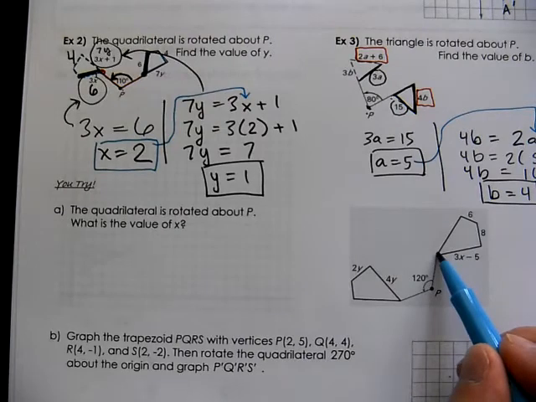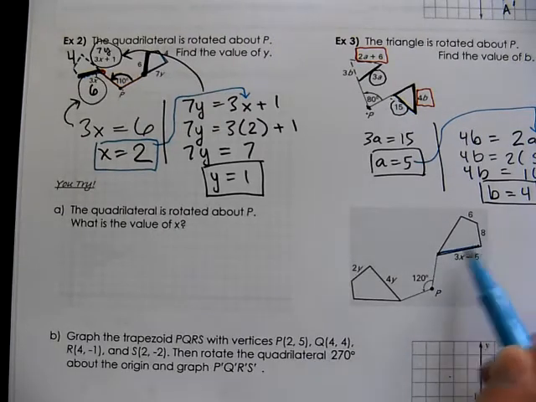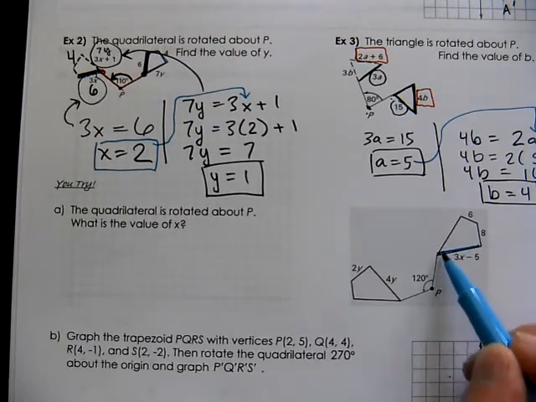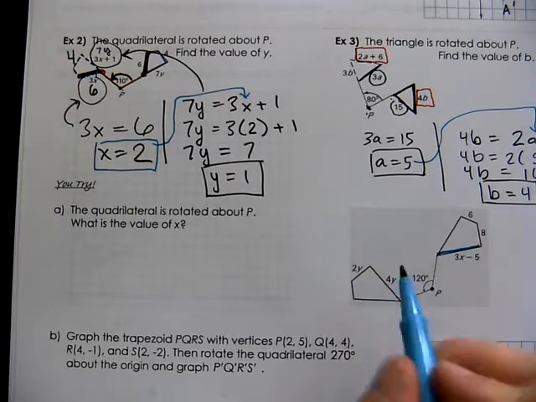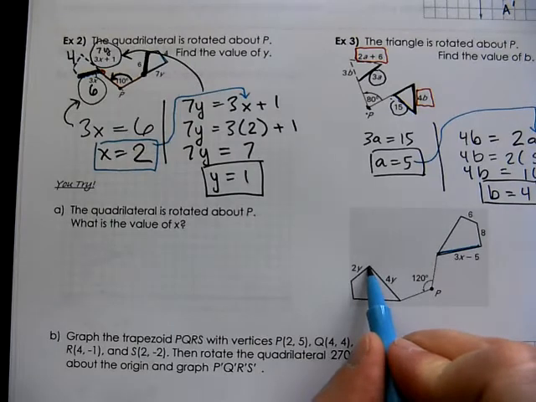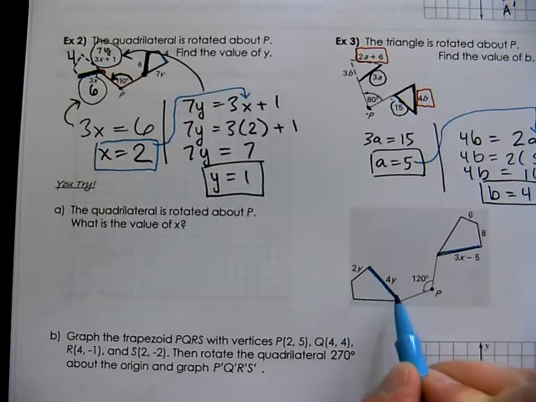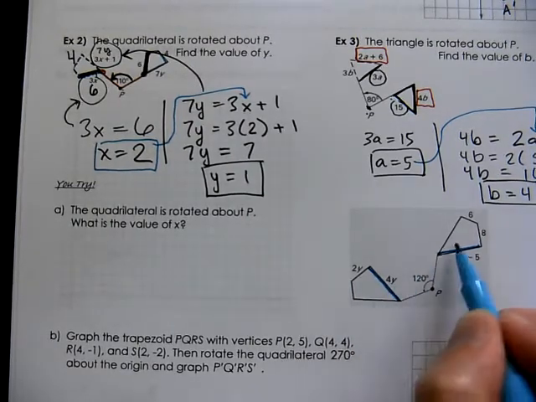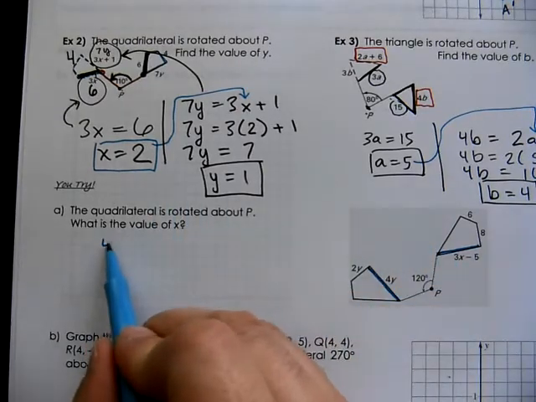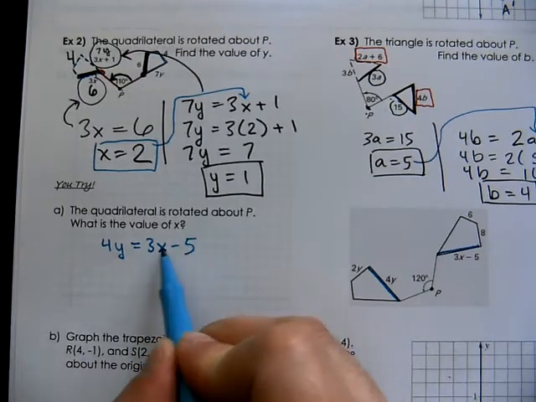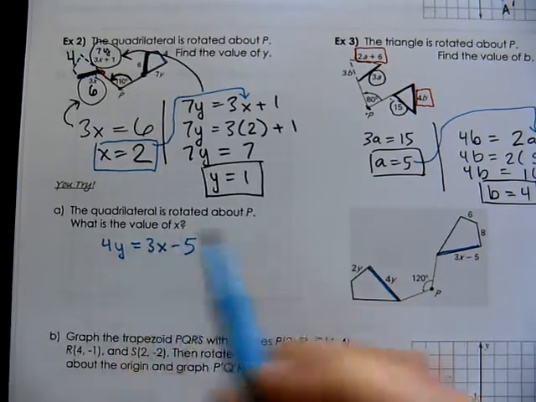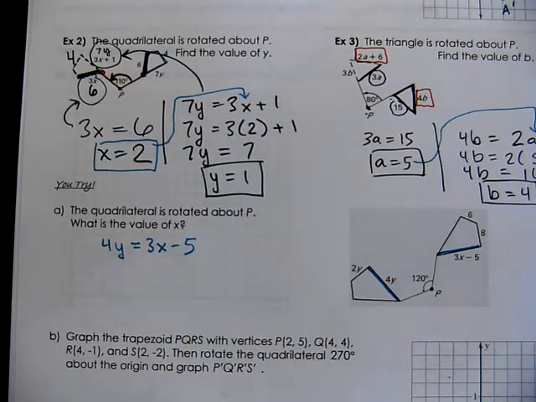I'm taking a look at my pre-image, and here's the side that is closest to the center of rotation. So on the image, here is the matching side that is closest to the point of rotation. So those two sides go together, the 4y and the 3x minus 5. But I have two variables, I can't solve for it yet. So we'll come back to that in a moment. Let's find another pair of sides.